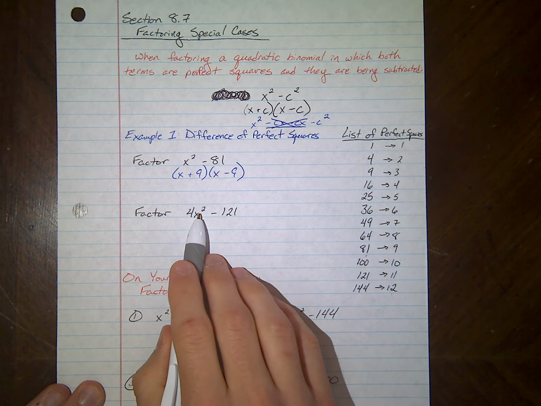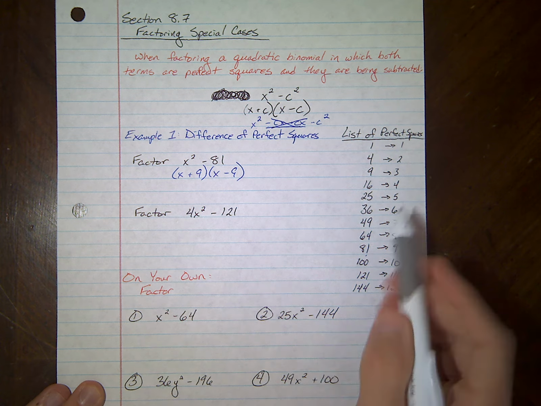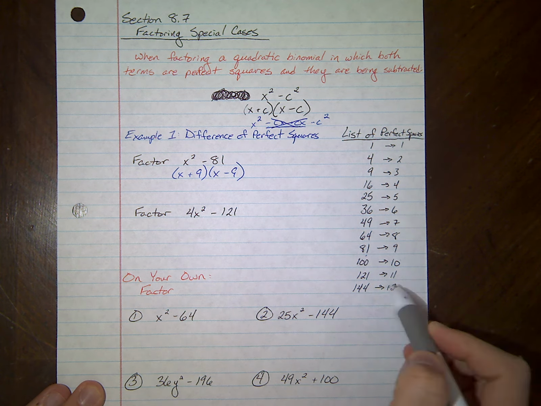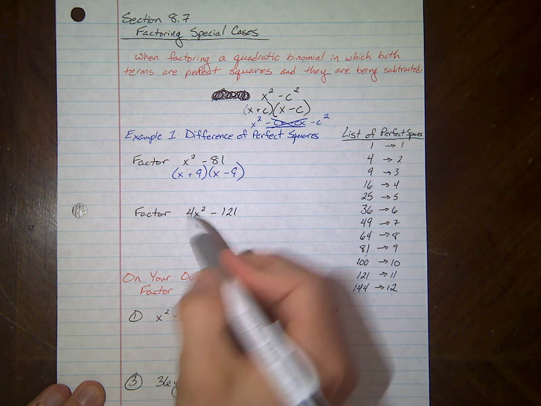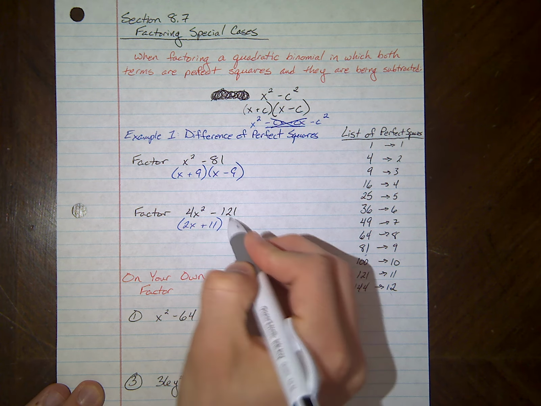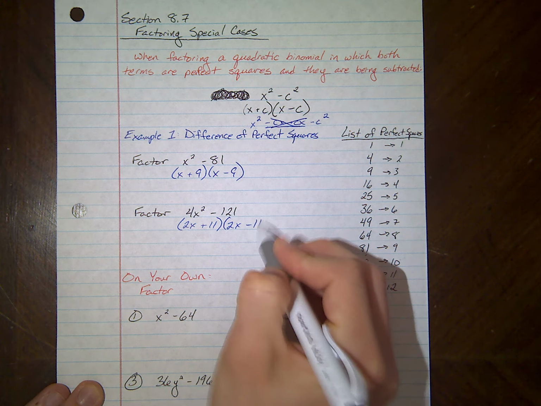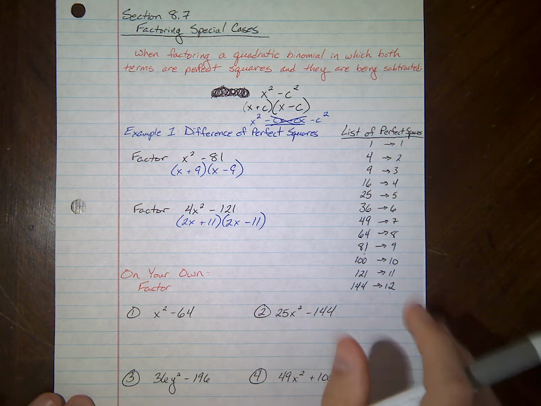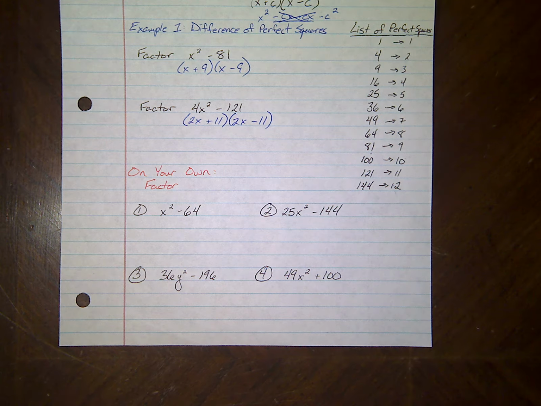If you have 4x squared, again, 4 is a perfect square, minus 121, also a perfect square. So this becomes 2x plus 11 and 2x minus 11. And that's it. So on your own, go ahead and try these four. Pause the video right now and do them, and then I will write the answers down here in just a second.